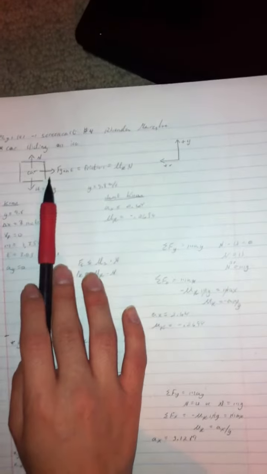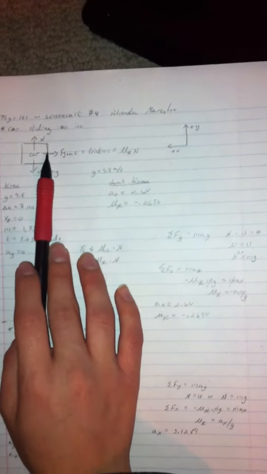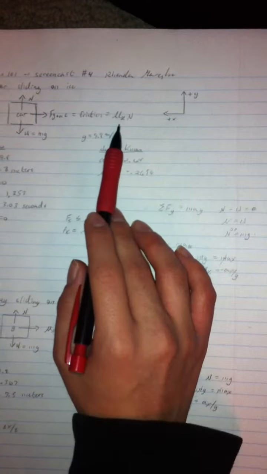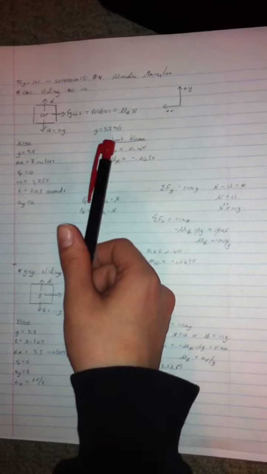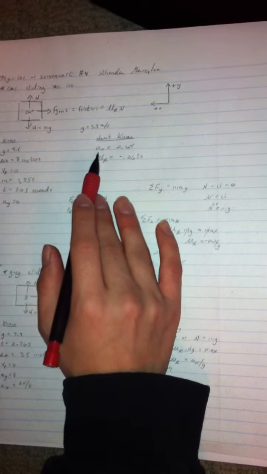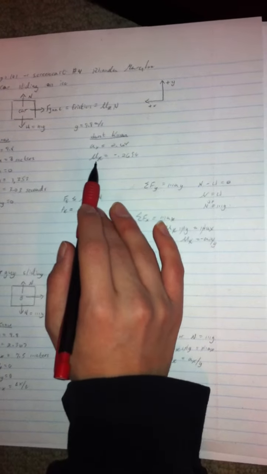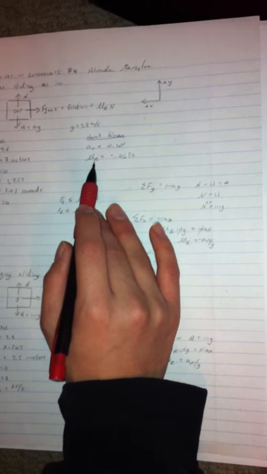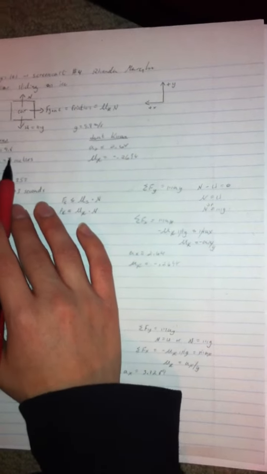I drew a free body diagram of the car and showed the forces, the one going to the right being the force of friction, which could be substituted as μkN, normal force going up, and weight coming down, which could also be substituted by mass times gravity, gravity being a constant of 9.8 meters per second squared. What we didn't know was the acceleration in the x direction and the coefficient of kinetic friction. What we did know was the gravity.